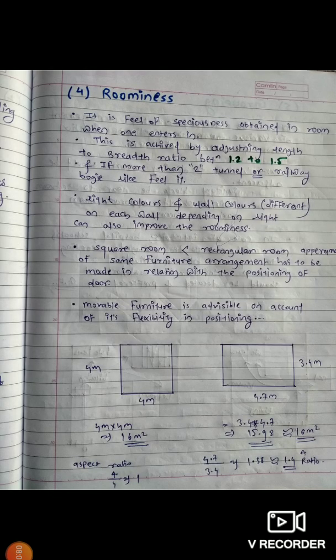So our fourth principle is roominess. Roominess is the feel of spatialness, or the feel of the space of the room when we enter or live in the room itself. This is achieved by adjoining length to the breadth ratio. The good ratio for roominess is between 1.2 to 1.5.